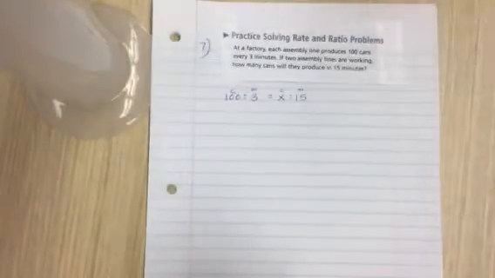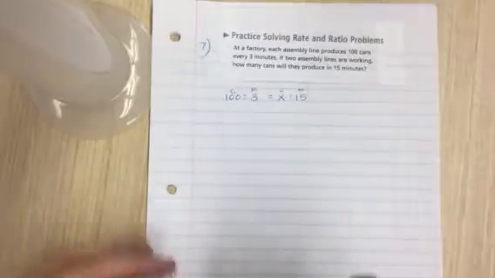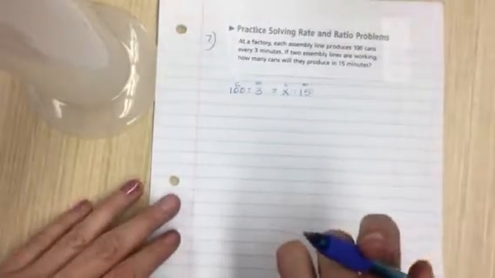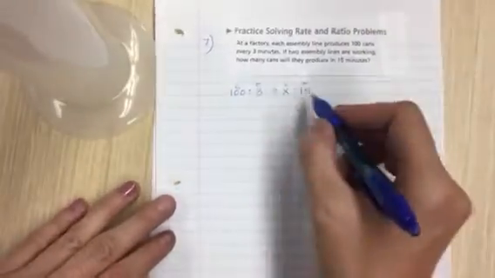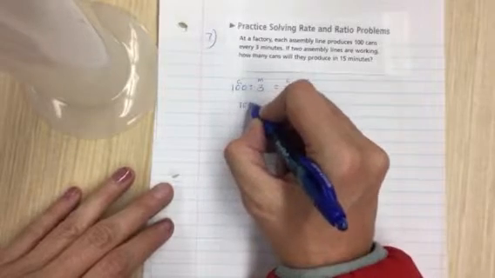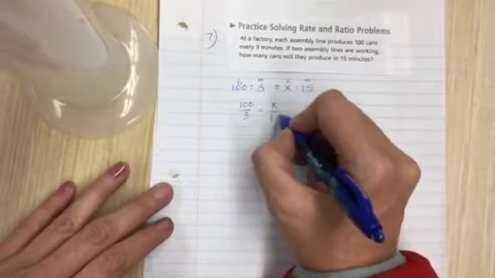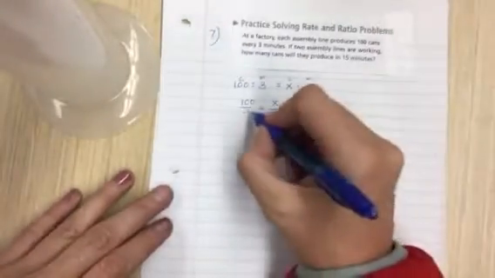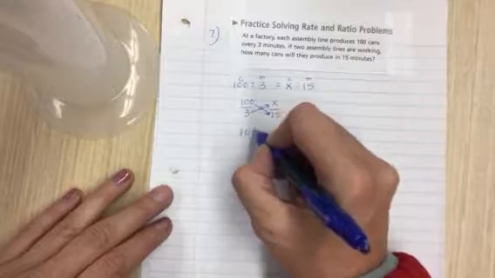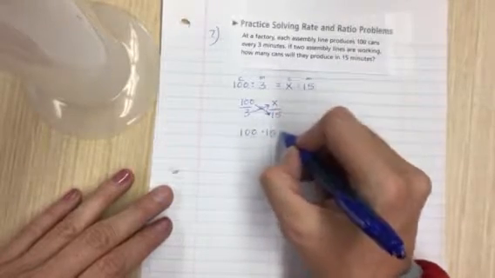So in this case, I don't think I'm going to use a tape diagram. I could, but in this case, I think I'm just going to use cross multiplication. So I'm going to write this as a fraction. 100 over 3 should equal x over 15. Using cross multiplication, I'm going to do 100 times 15, and that should equal 3x.